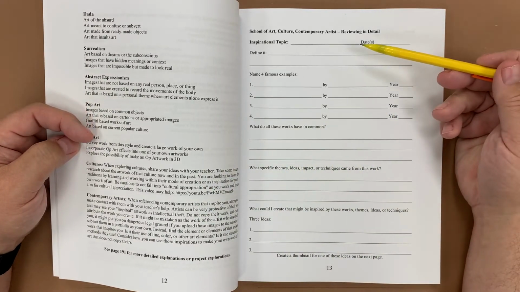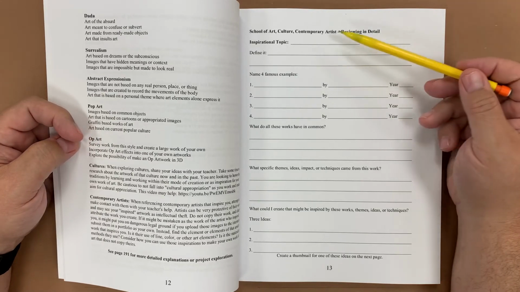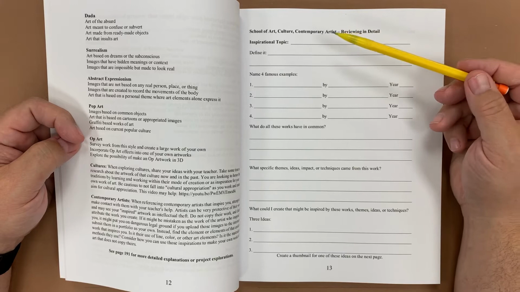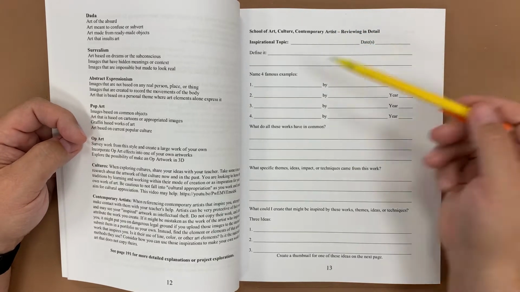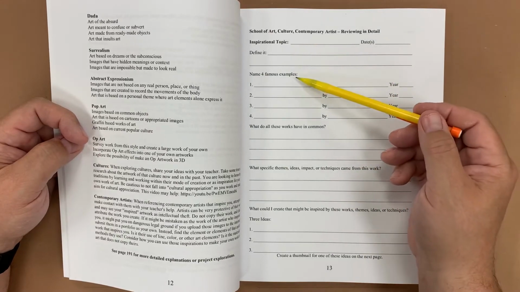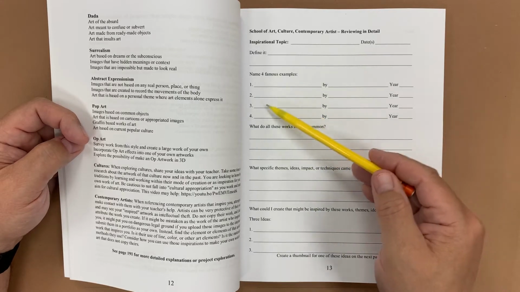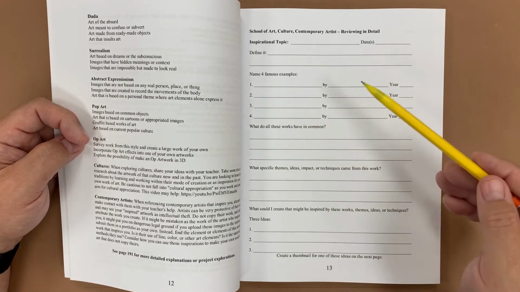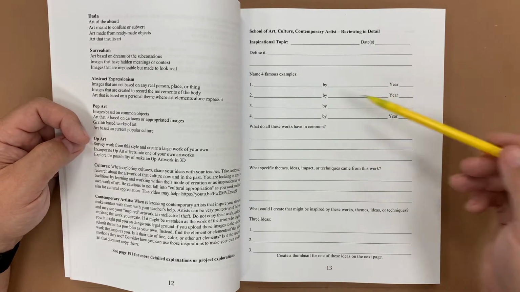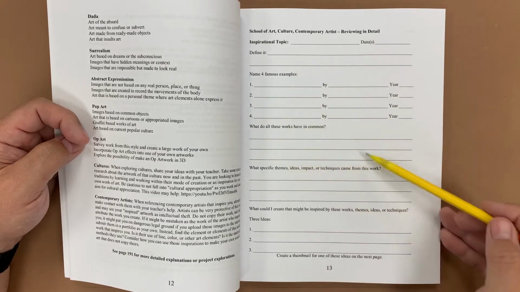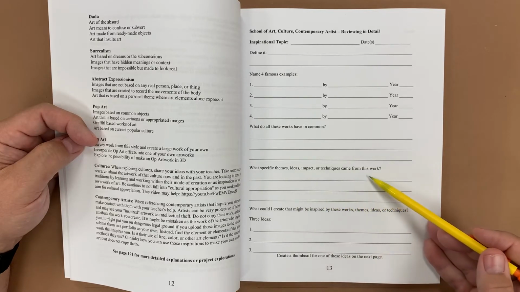So these become the pages for students to start doing their project work, where they have to pick their inspirational topic, whether it is a contemporary artist or a culture or a specific school of art, and then they would incorporate the dates here. Then they need to define it. They would find 4 famous examples. So if we're doing Renaissance, then they would find something by Da Vinci, another by Donatello, Michelangelo, and so forth. Give it a year, name the painting, what do these have in common, and then what specific themes, ideas, or techniques came from this work.